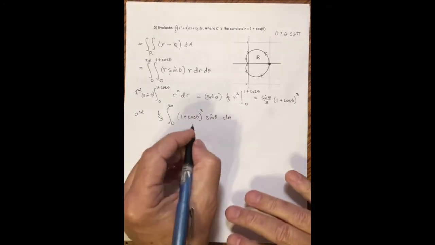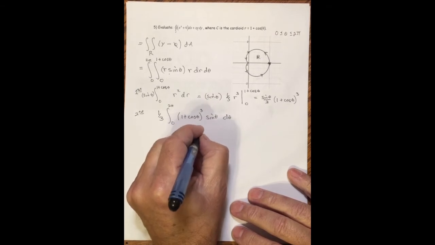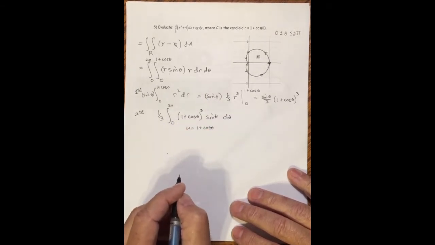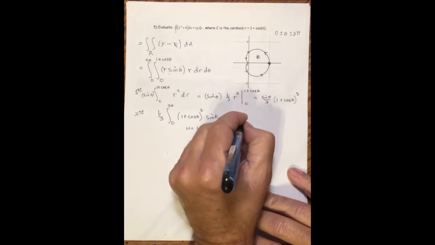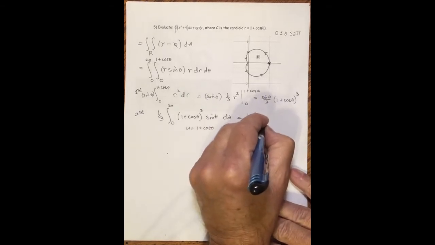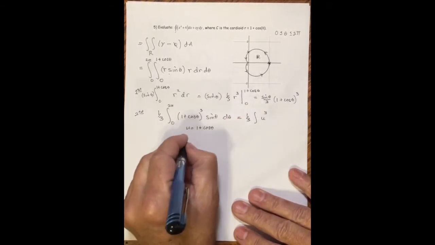That's just a straightforward substitution. So if we let u equal 1 plus cosine theta, that becomes 1/3 the integral of u cubed, right?